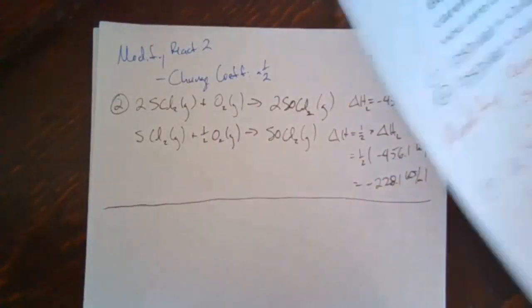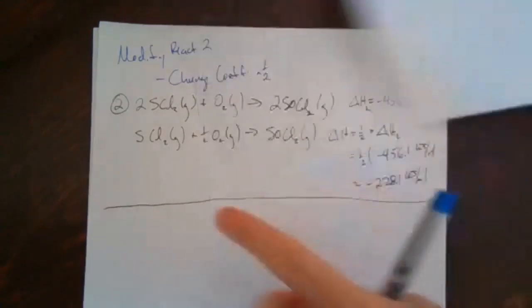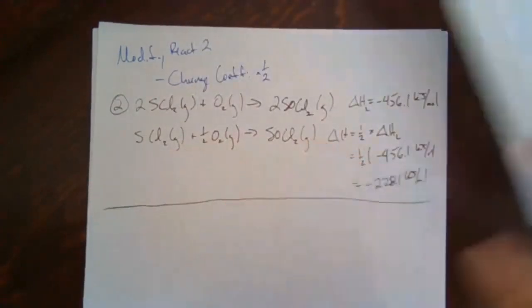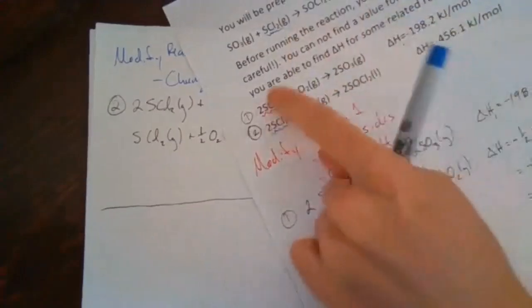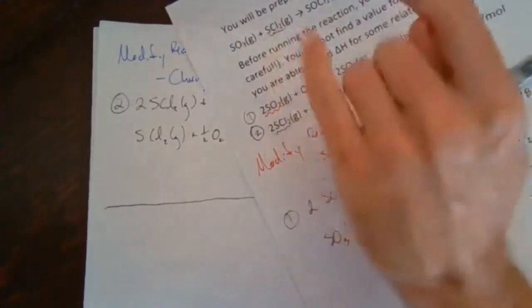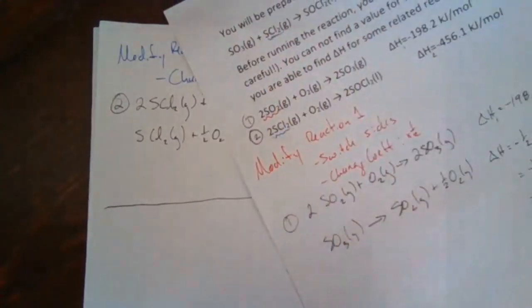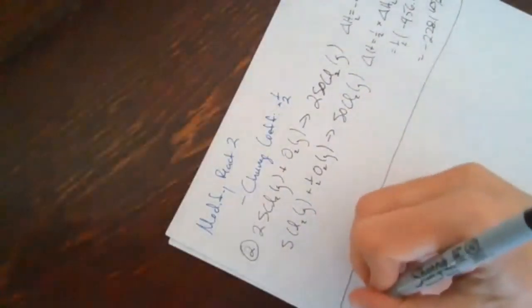So I've got my modified reaction 1, got my modified reaction 2. I modified them so that the substances in those reactions were on the right side and have the correct coefficient, as in my target reaction. And so now I combine them.